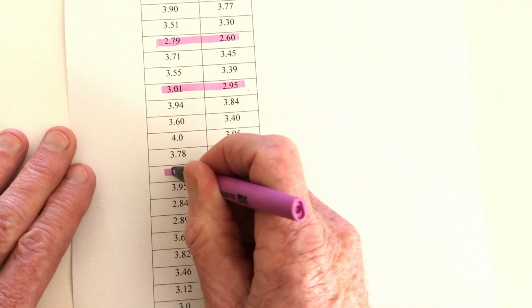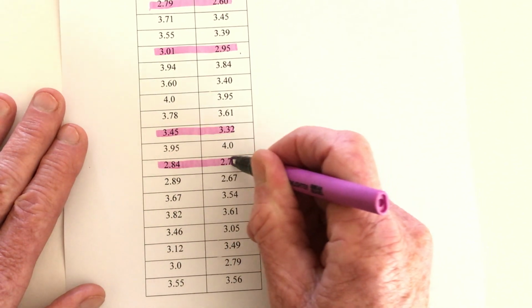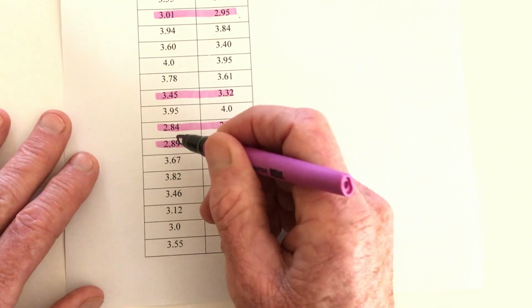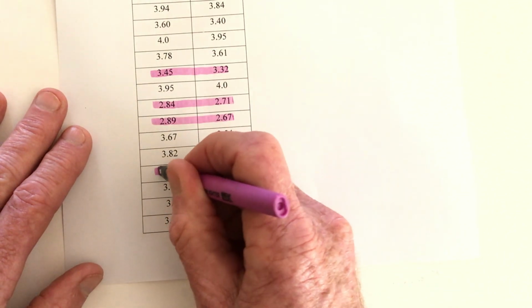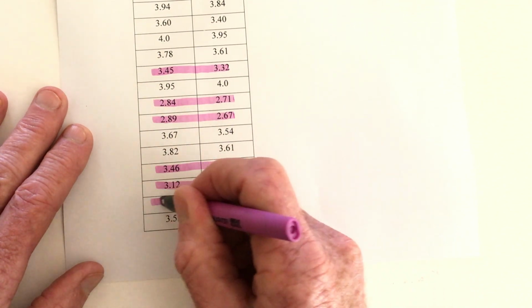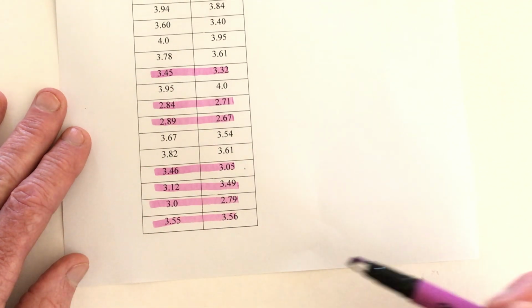Oh, here's one. Less than 3.5. Sorry, I sometimes repeat it to myself just so I don't forget. Less than 3.5. Okay, so those are all the purple people.